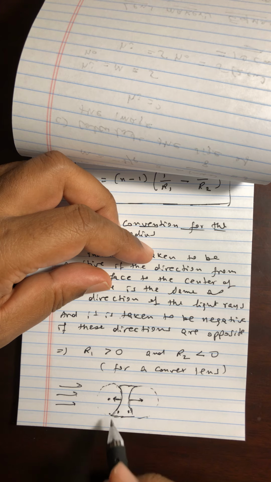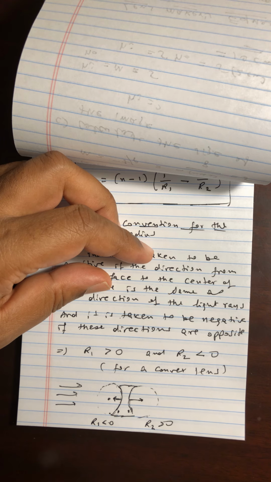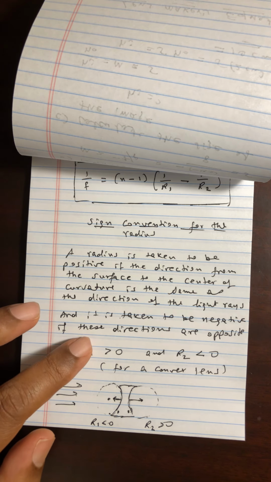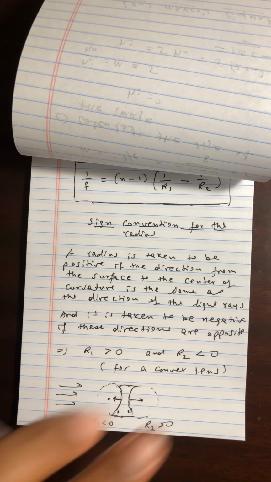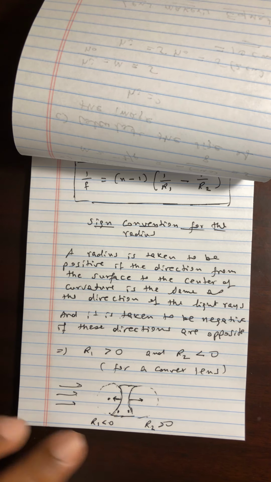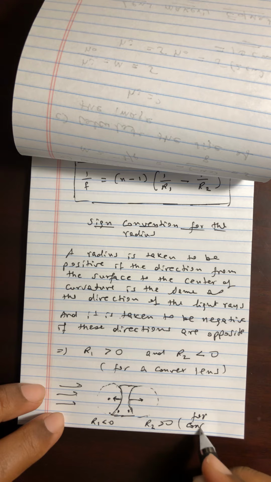So in this case, R1 would be negative and R2 would be positive. So for a convex lens, if the light rays are coming from the left, R1 will be positive and R2 will be negative, but for a diverging lens, R1 will be negative and R2 will be positive. This is for concave.